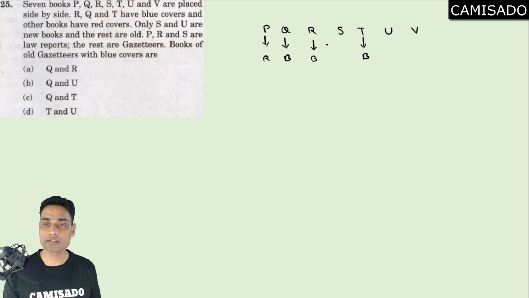Now only S and U are new books, so S and U are new. It means the rest are old ones. For old ones I am writing O here. For new ones I have already taken the alphabet N.